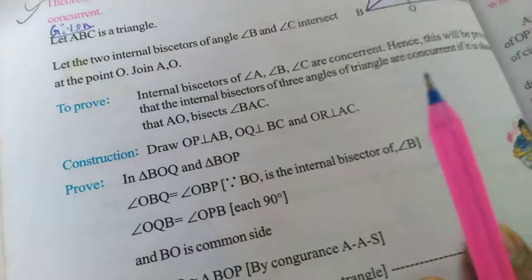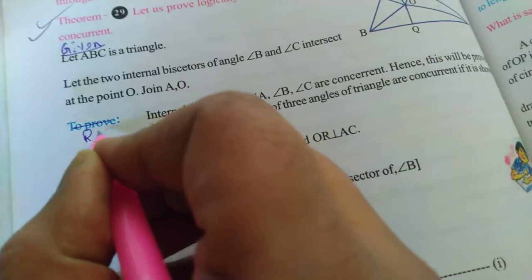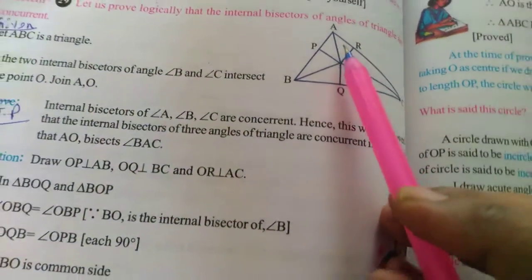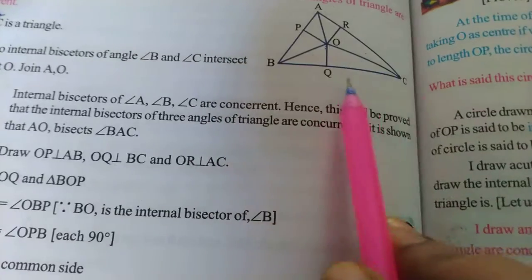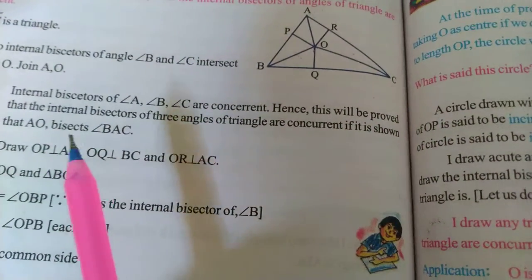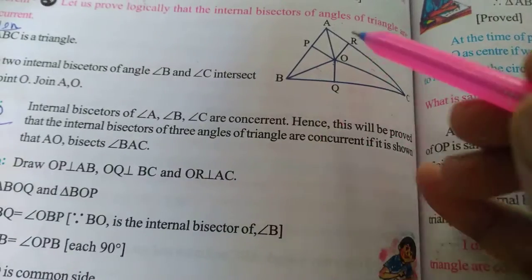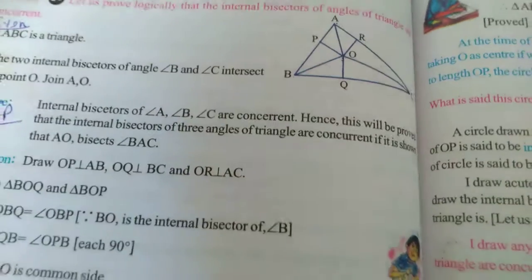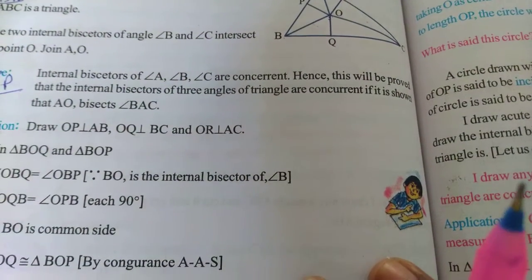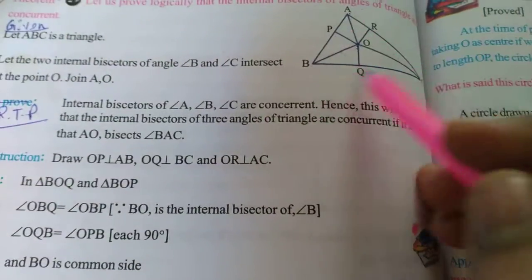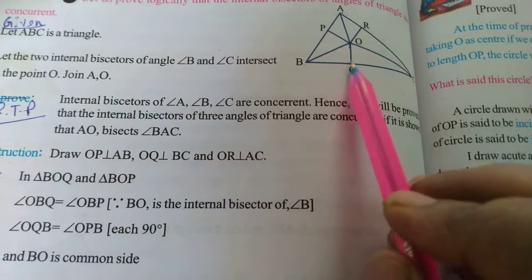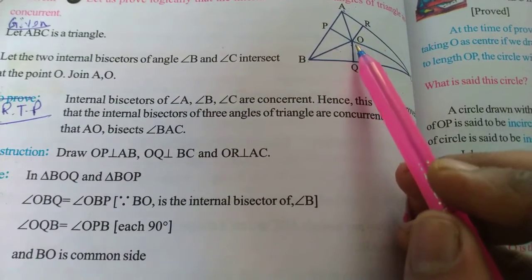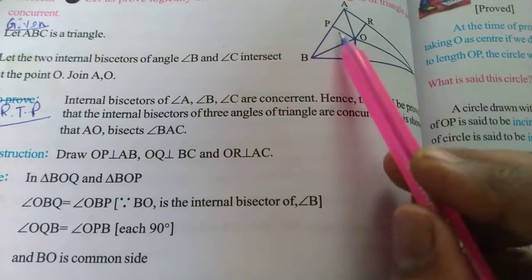Now what is our RTP? This will be RTP, required to prove. We have to prove that the internal bisectors of angle A, angle B and angle C are concurrent. That means here we have to show that AO is the internal bisector of angle BAC. Now here we have some constructions. You can see here some extra diagrams, that means PO, OR, OQ. This is our construction.